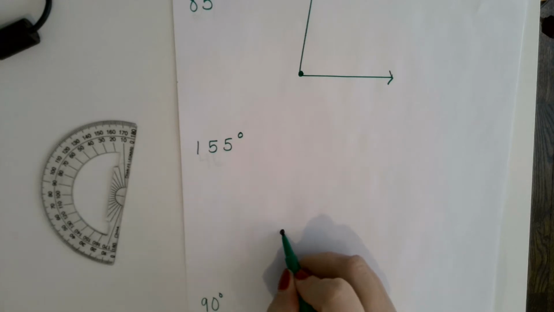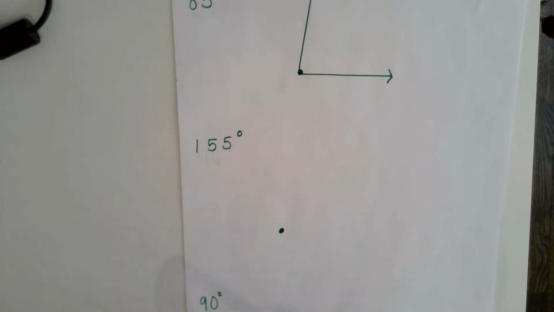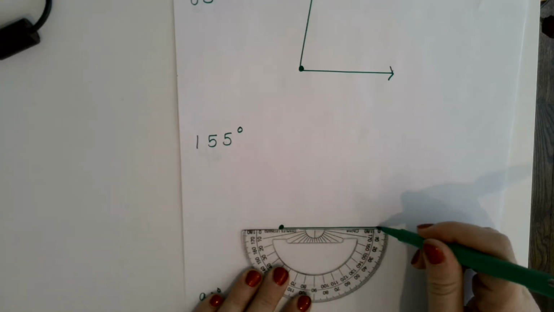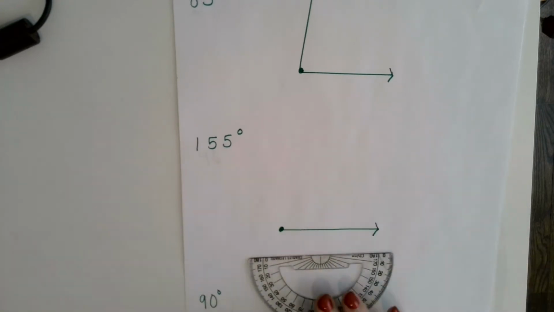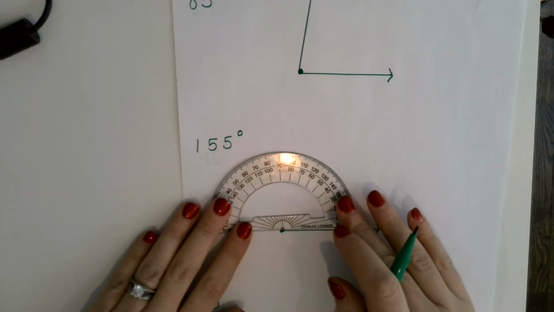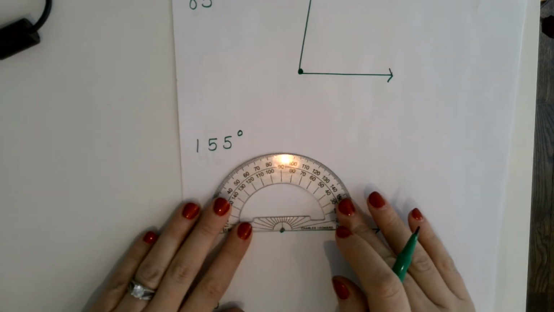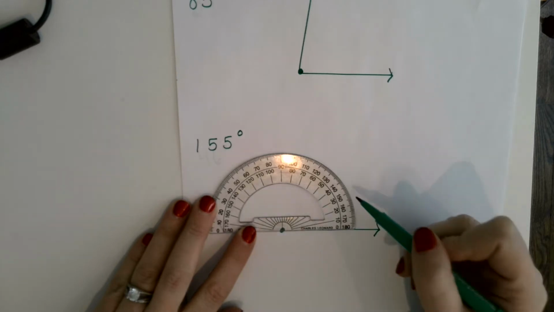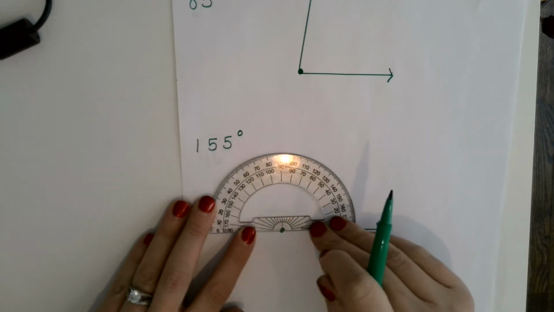So I'm going to draw my vertex. I'm going to draw my bottom line. You always want to use the protractor so that your lines are straight. Then I'm going to take my protractor, I'm going to line it up, and I'm going to mark 155. Now again, I know that I want this to be an obtuse angle, so I am not going to use the 155 over here because that would not get me an obtuse angle.